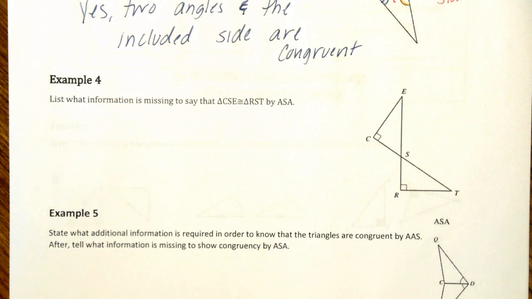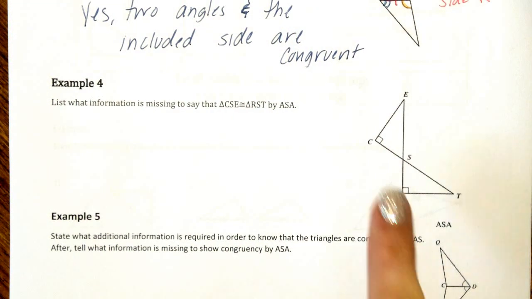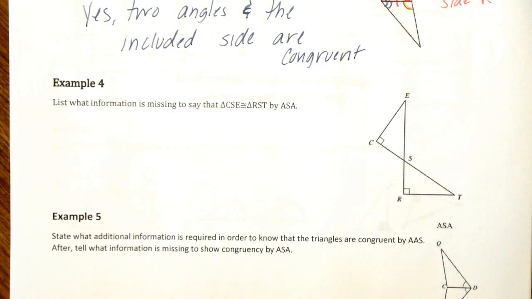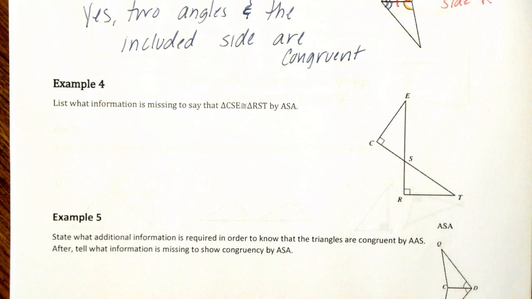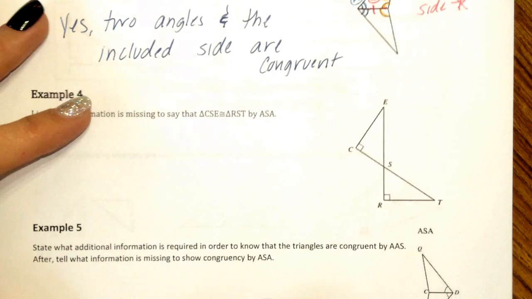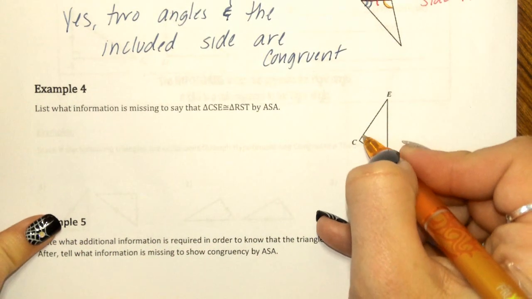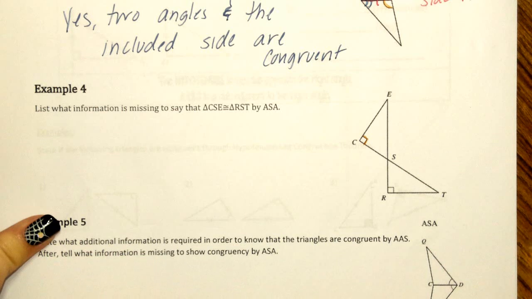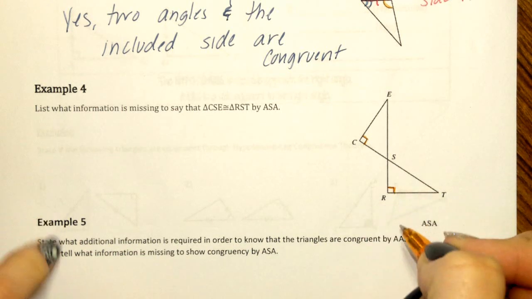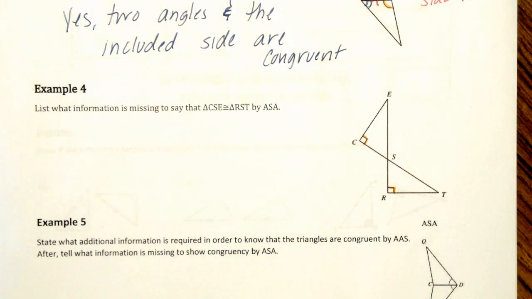Example number 4, what information do we need to say that these two triangles are congruent? Well, guys, I need you to see something here. We saw something a little bit different than the last two pictures up here. I need you guys to recognize that we have a 90-degree right angle at angle C and at angle R. All right angles are congruent.